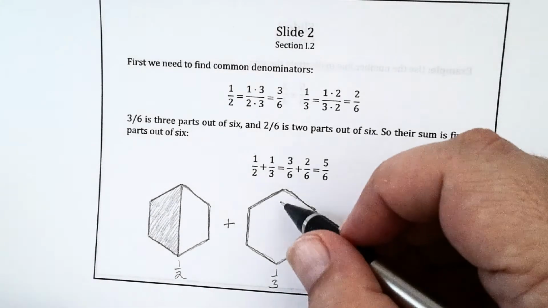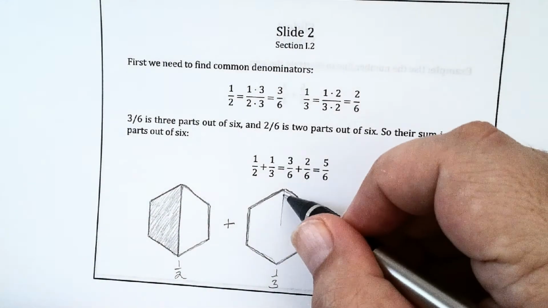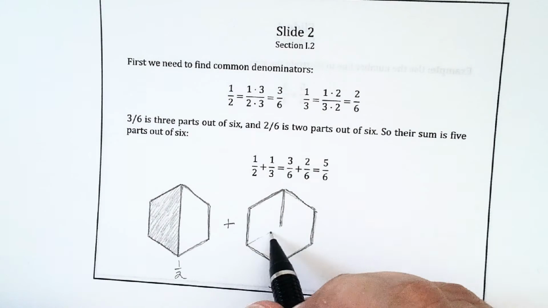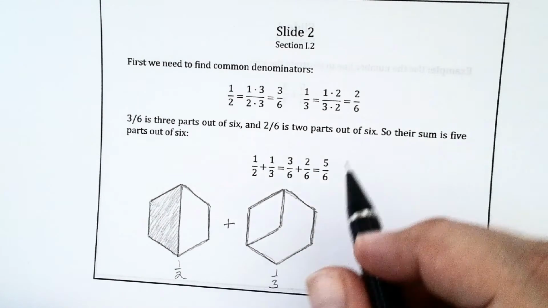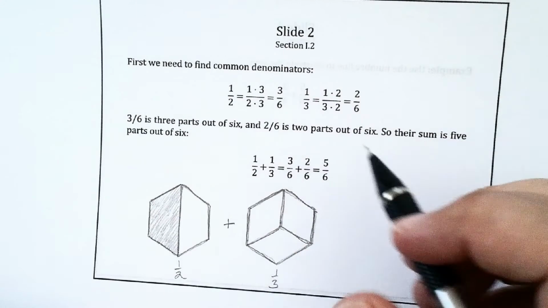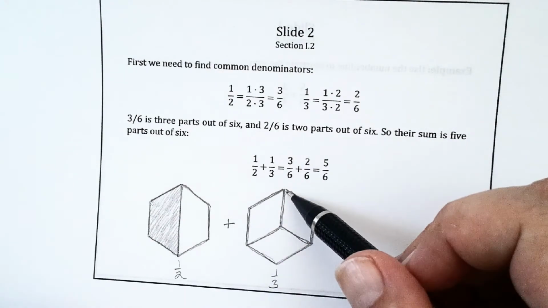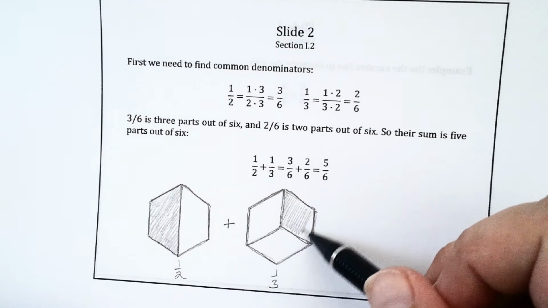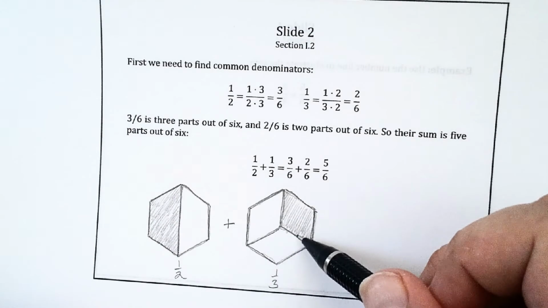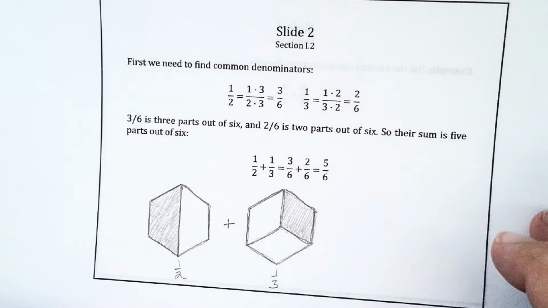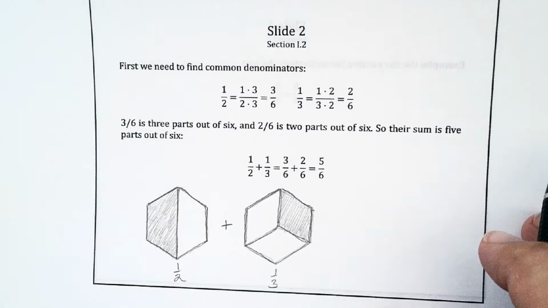Okay, so I'm going to draw the 1/3 so that it's pretty clear how it's going to fit in with the 1/2. Okay, so there's the 1/3.